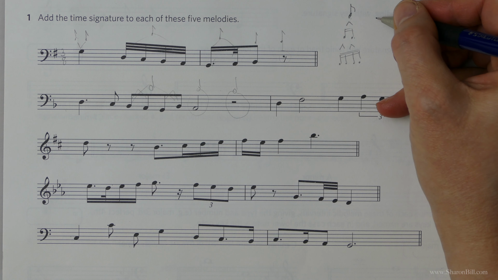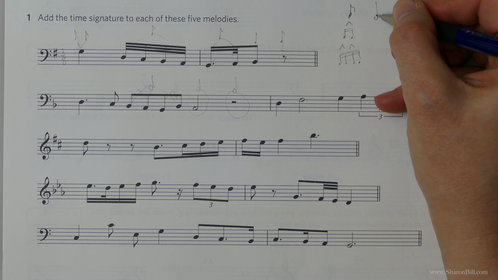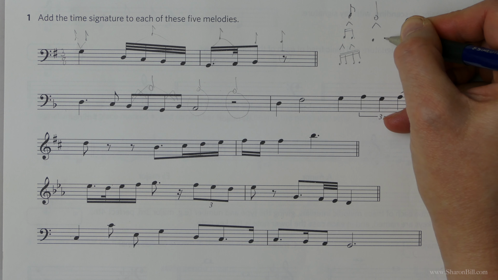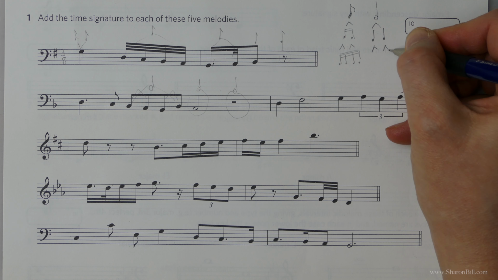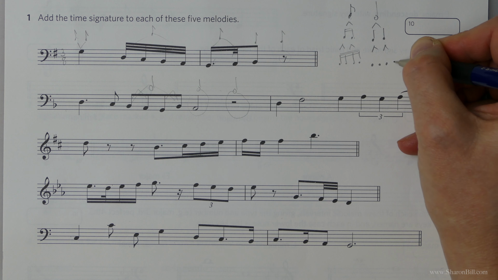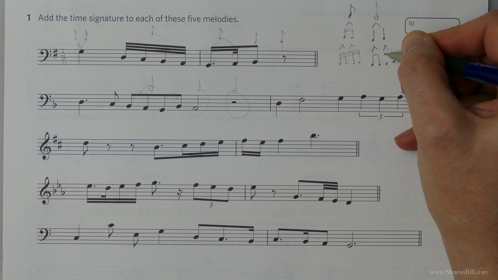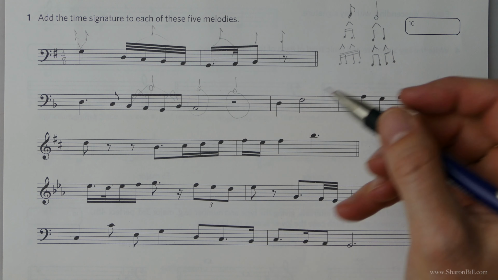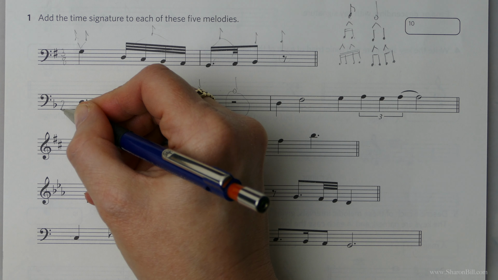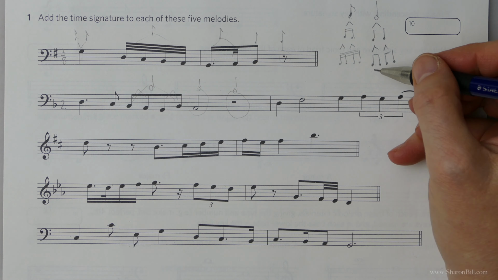Or also you can, if I just diagram that out, we know that a minim divides into 2 crotchets, so a half note divides into 2 quarter notes, and if we divide again, we can see they are quavers, 8th notes. So actually, when we're counting with 2 as our bottom, I'm going to just pop that there.